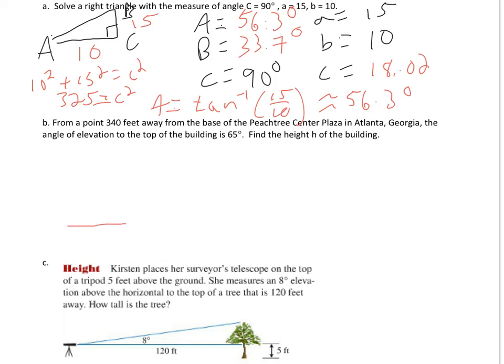Okay, so you've got this distance of 340. So you are here. And then we have a really, really tall building here. Again, not to scale, you just know that's 65 degrees.